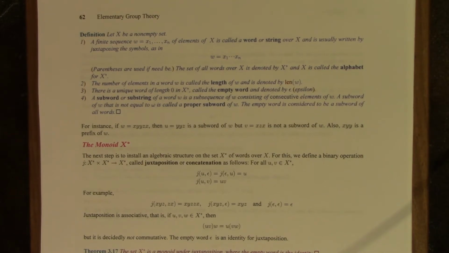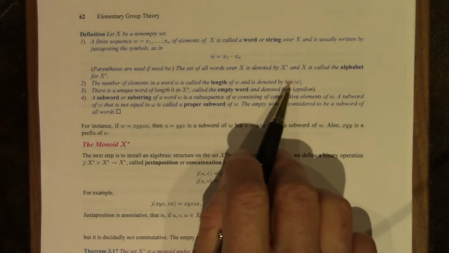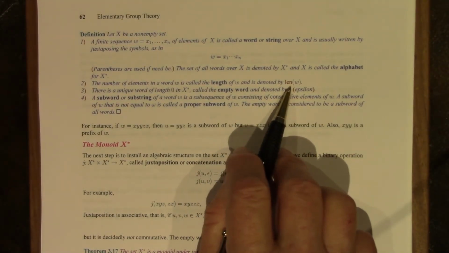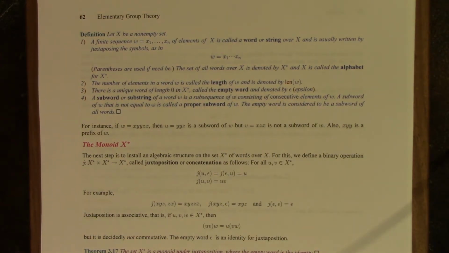The number of elements in a word W is called the length of W, and I'll denote it by len of W. There's a unique word of length 0 in X star. It's called the empty word and denoted by epsilon.